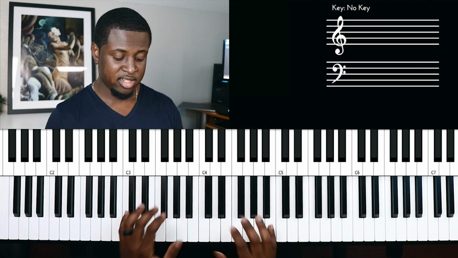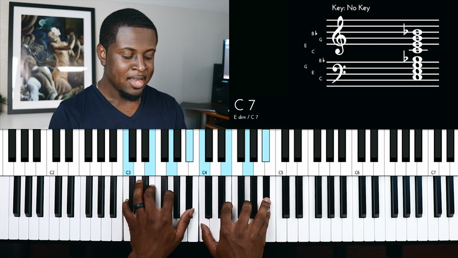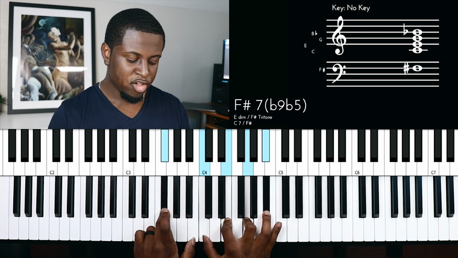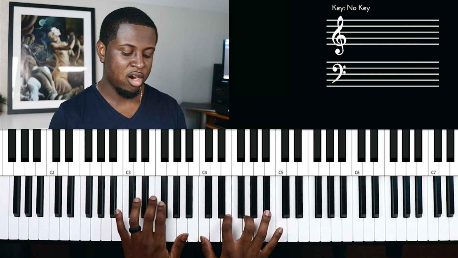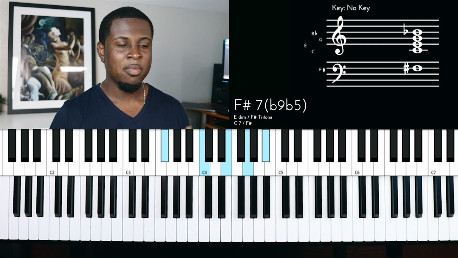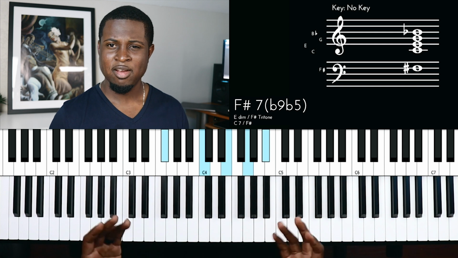So sometimes, let's say I were to do my tritone substitution, I may only replace the bass note. So I may replace my C with an F sharp. And that gives me enough harmonic exuberance that I'm happy with it, depending on my context.